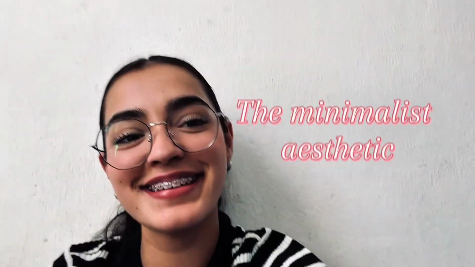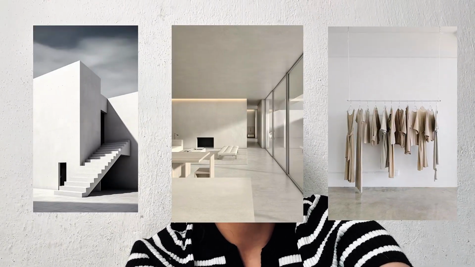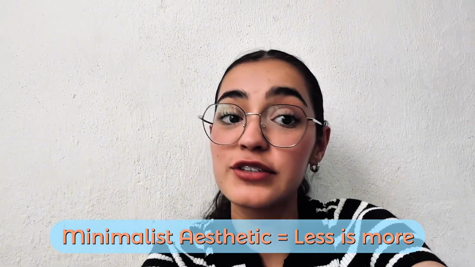Now, section number 4. The minimalist aesthetic. Minimalism is more than just a type of sculpture. It is also a wider aesthetic that affects many areas of art and life, for example, architecture, music, fashion, and graphic design. The minimalist aesthetic is based on the idea that less is more. It prefers clean lines, neutral colors, open spaces, and simple shapes. Everything has a purpose. There's no decoration or extra detail unless it's necessary.